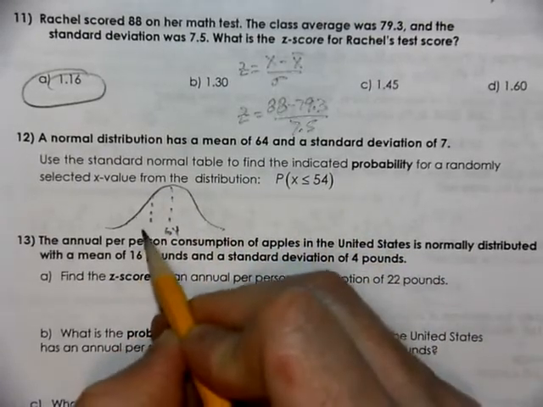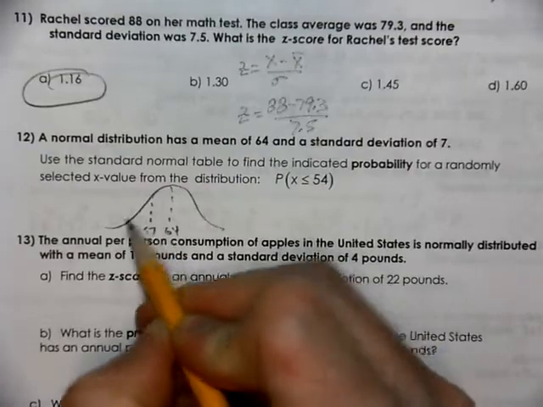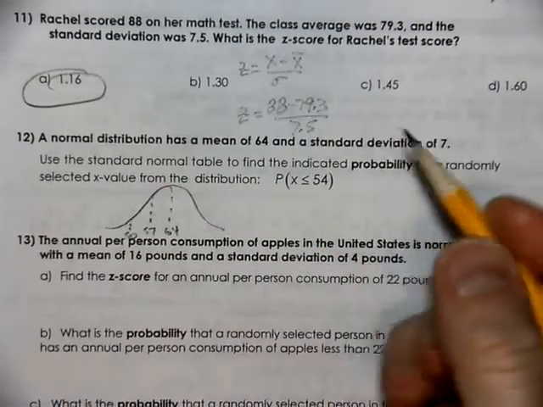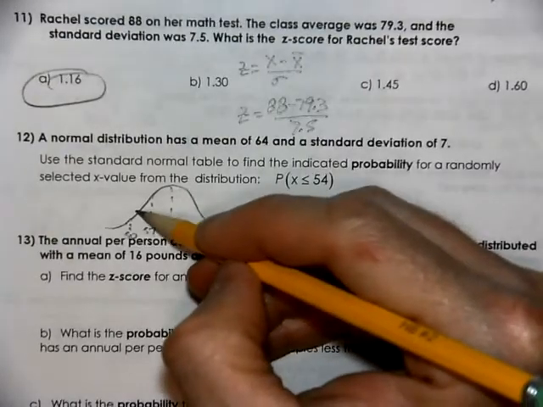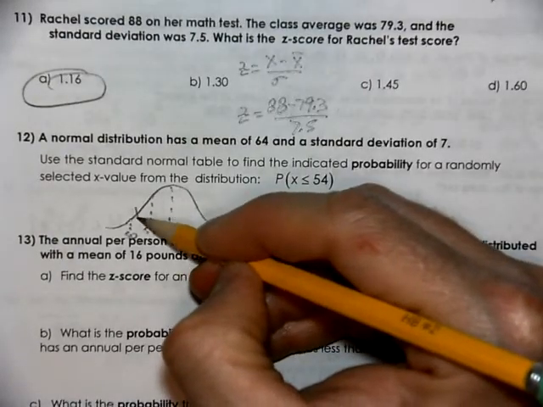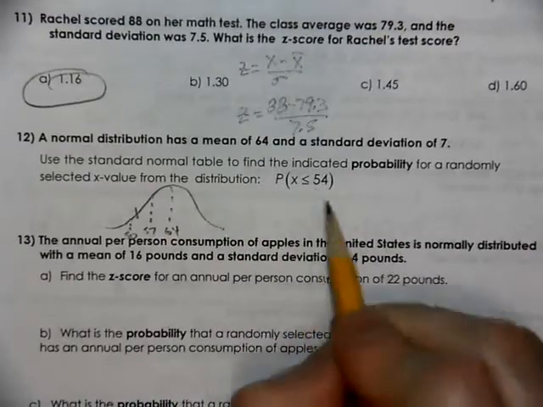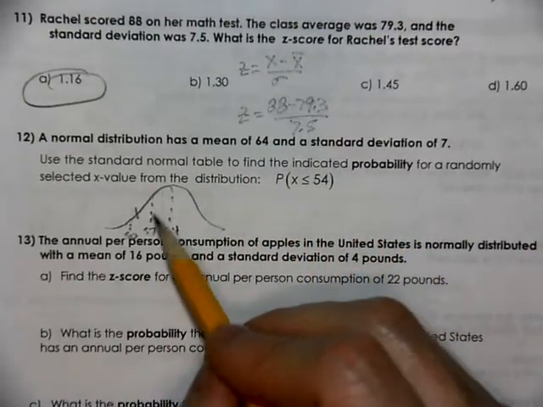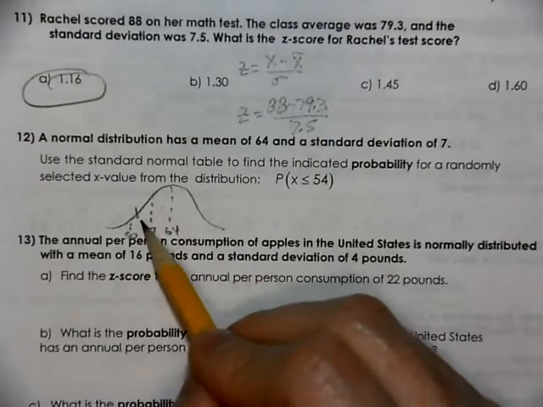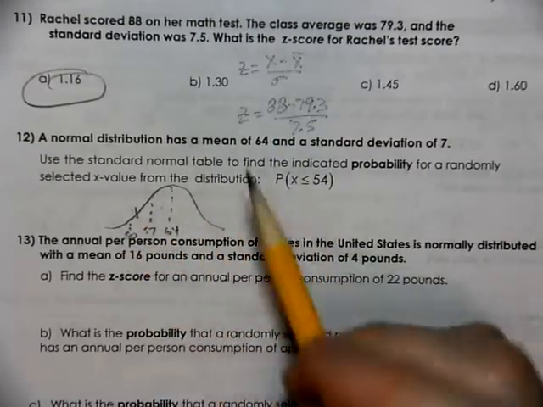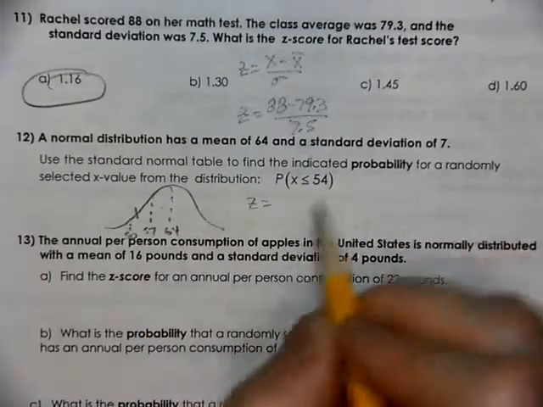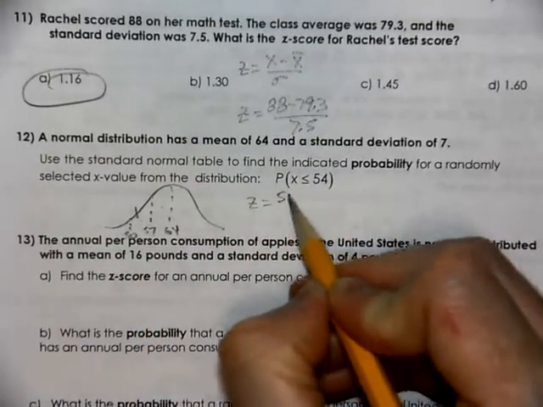If you subtract 7, we get 57. Subtract 7 again, we get 50. So this 54 is somewhere in between. That's where the 54 would be. So we can't use the 13 or the 34 or the 2.35. We have to get a z-score. Since it's in between the bars, we have to get our z-score.